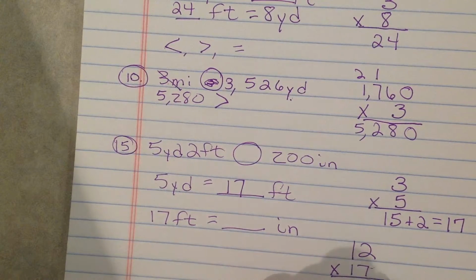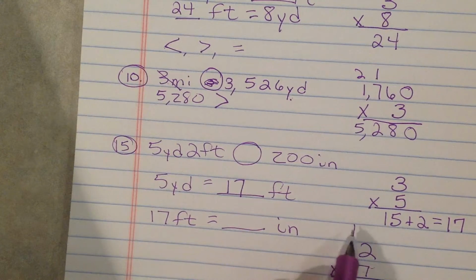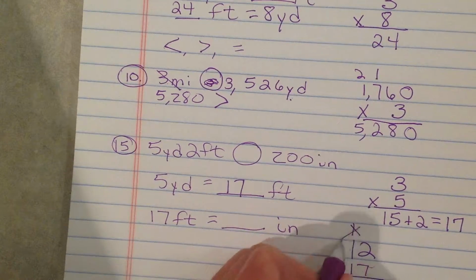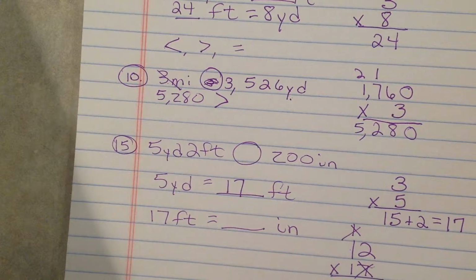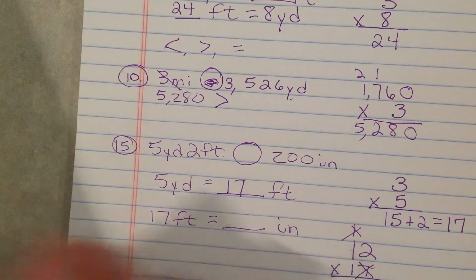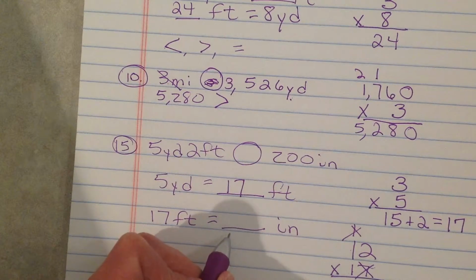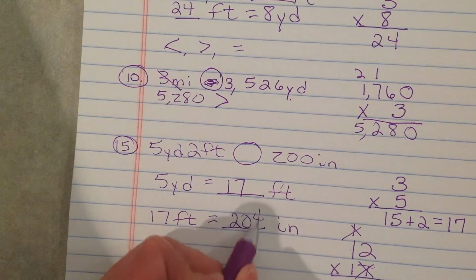And now I start multiplying. 7 times 2 is 14. Put down my 4, carry my 1. 7 times 1 is 7, plus 1 is 8. Hug and wave goodbye. And now I do my tens digit, my 1. 1 times 2 is 2. 1 times 1 is 1. And I have everything nice, neat, lined up. 4 plus 0 is 4. 8 plus 2 is 10. I carry my 1. 204. So 17 feet, or 5 yards plus 2 feet, is 204 inches.